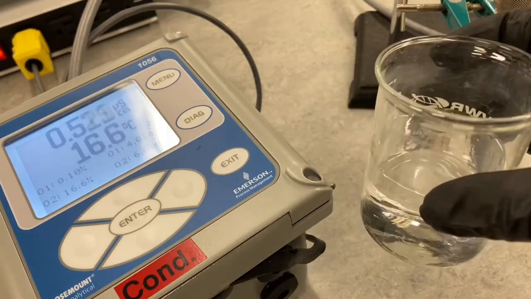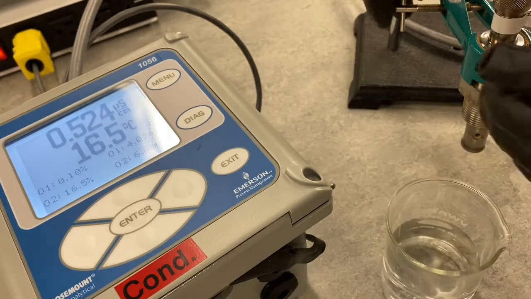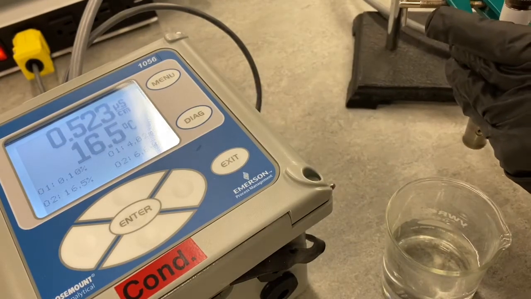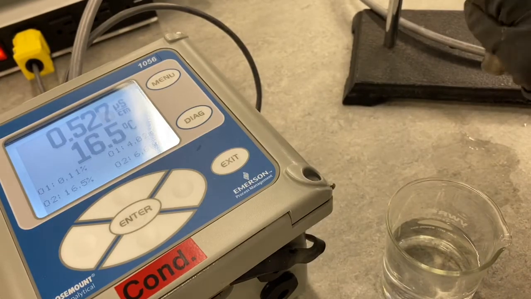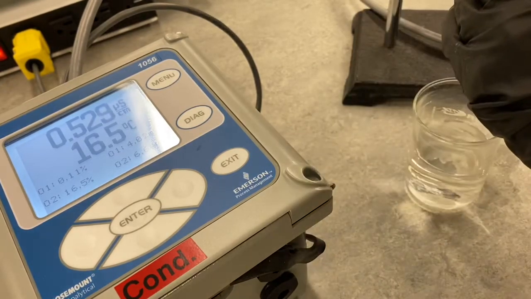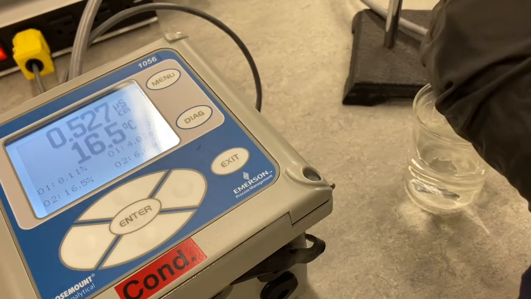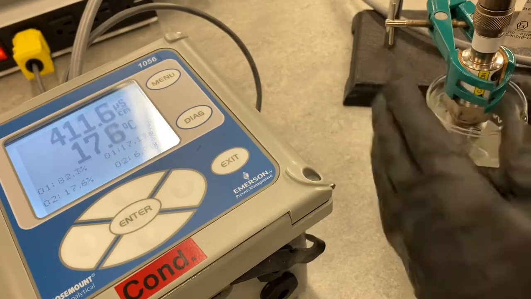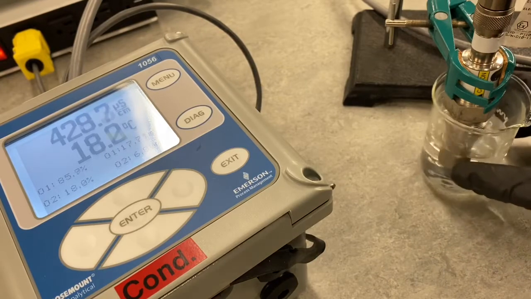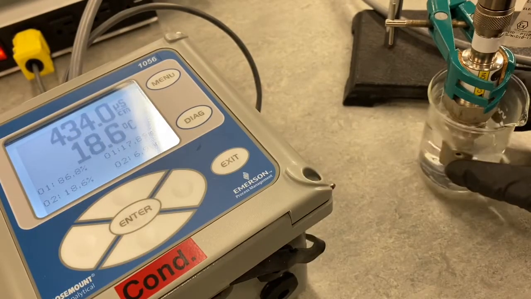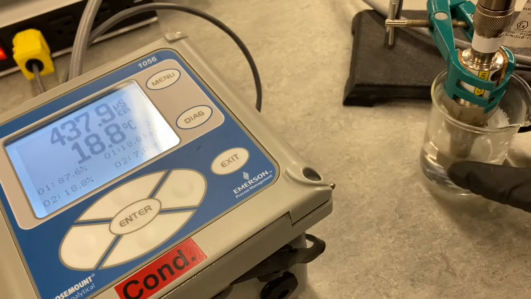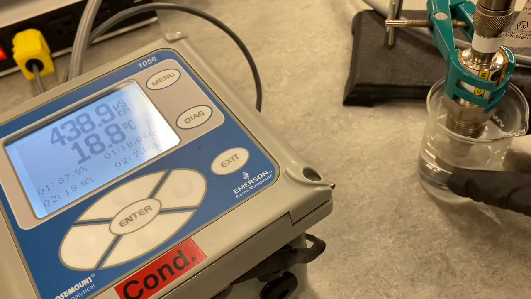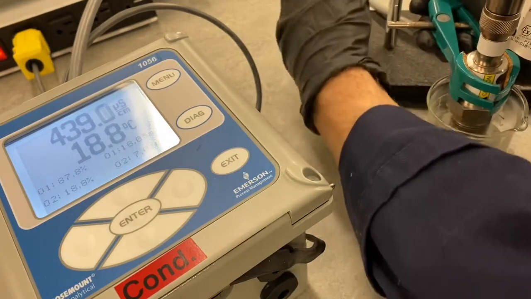I've got 2 samples here. I've got tap water at room temperature. I've let it sit in the room for quite a while now, so it's getting close to room temperature. We're going to see what the conductivity of our tap water is. So let's drop this down. It looks like our tap water has a conductivity of about 439 microsiemens. 439 microsiemens we'll go with.